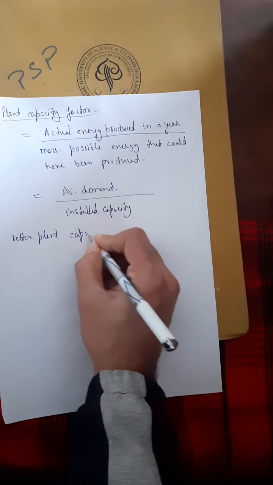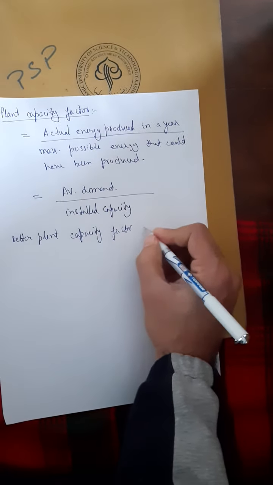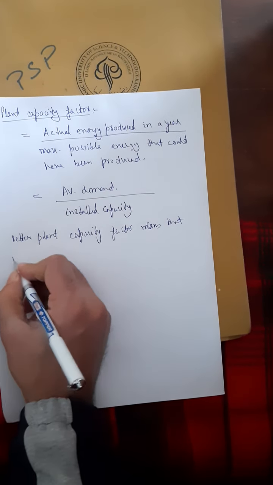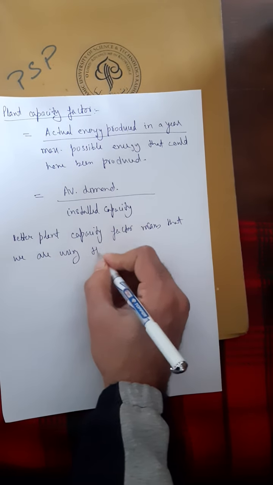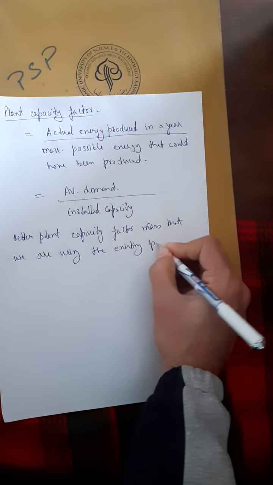So a better plant capacity factor means that we are using the existing plant optimally.